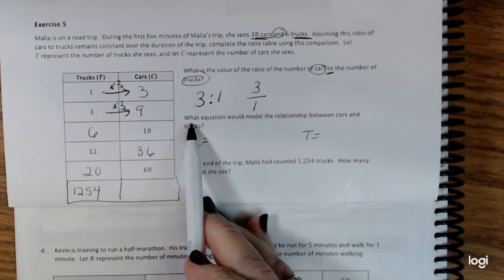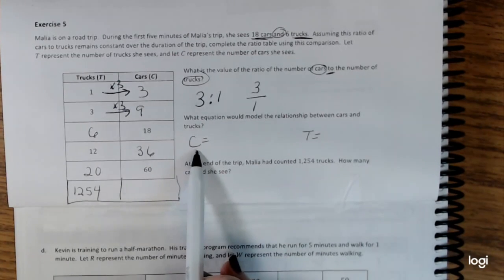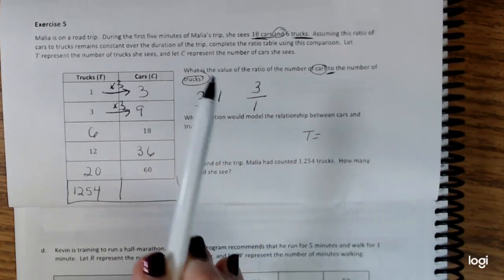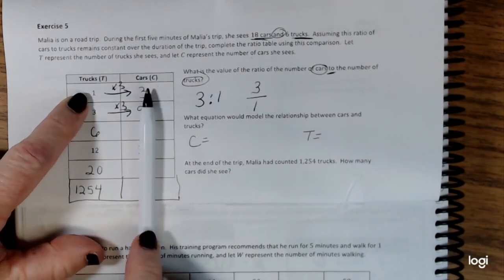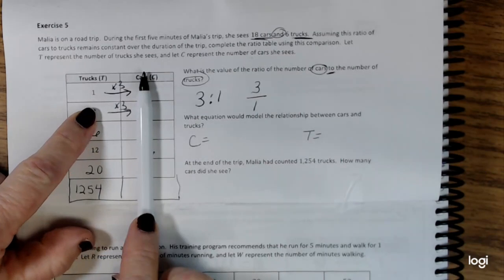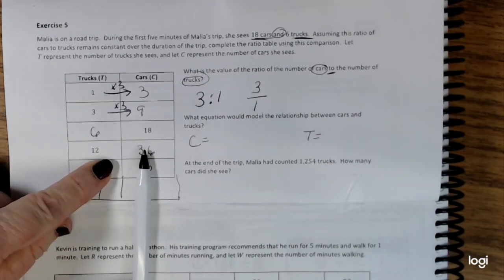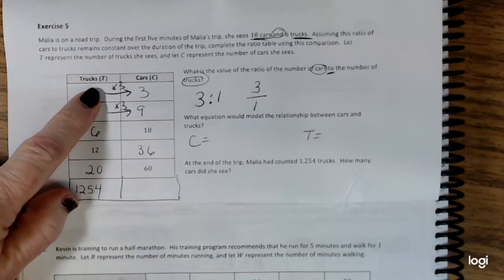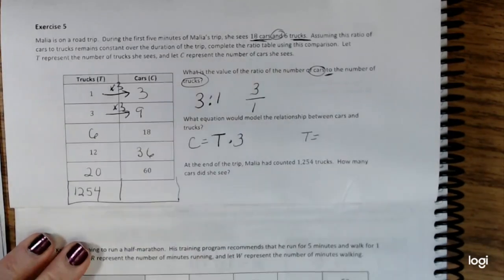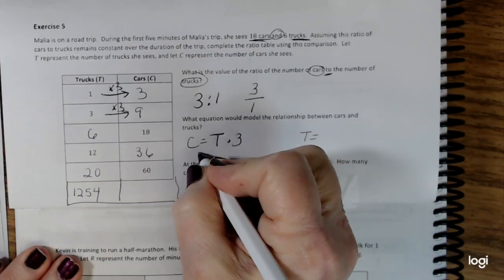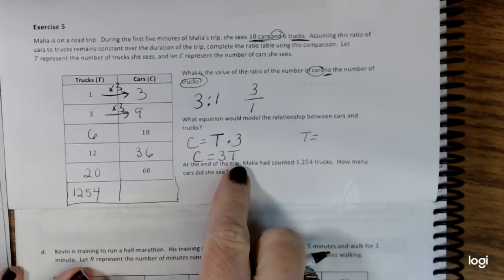Okay, second question. What equation would model the relationship between cars and trucks? So I put here cars. So we want to figure out how to get to the cars. So that means we would cover this up. So what would we do to the trucks to get this answer? Well, we wrote it right here. We took 1 times 3, 3 times 3, 6 times 3. So we took our trucks and we multiplied by 3. Most of us know the A plus answer would be 3t, because when they're touching, that means multiplying.